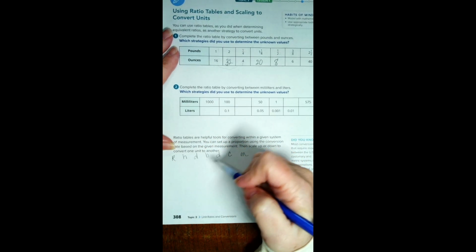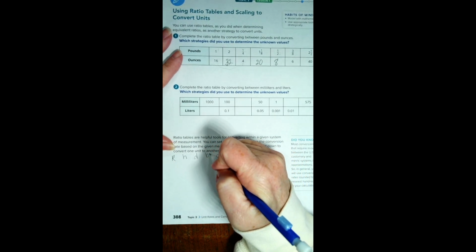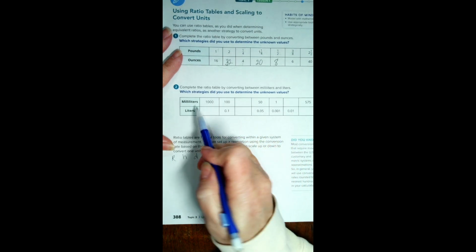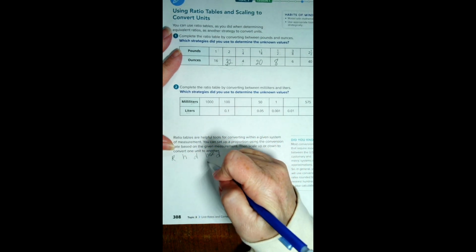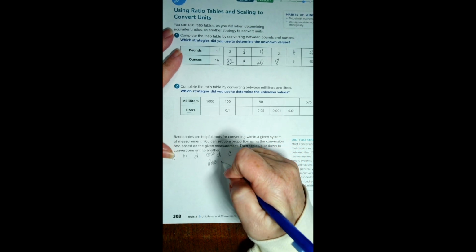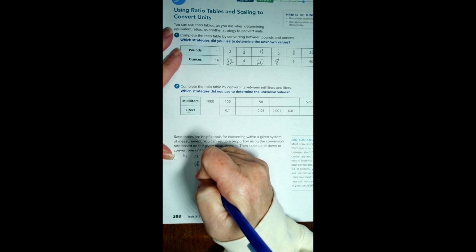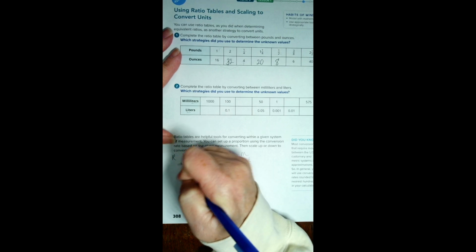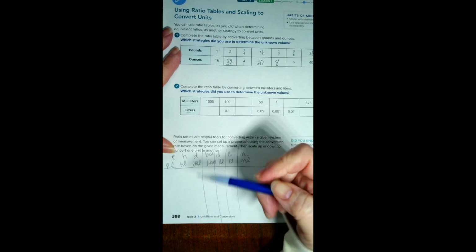So we have these prefixes. The B is our base unit. In this one, our base is liters, so we are talking about liters. We have deciliters, centiliters, milliliters, decaliters, hectoliters, kiloliters. Okay. Pause and create yourself this little table.